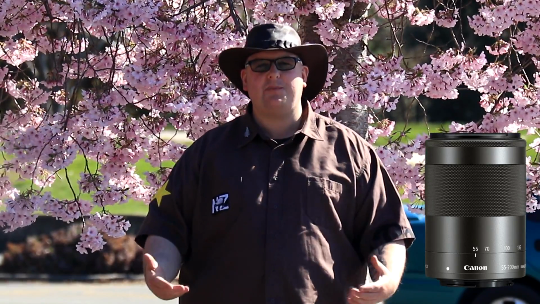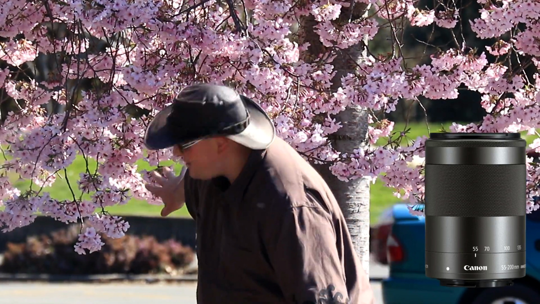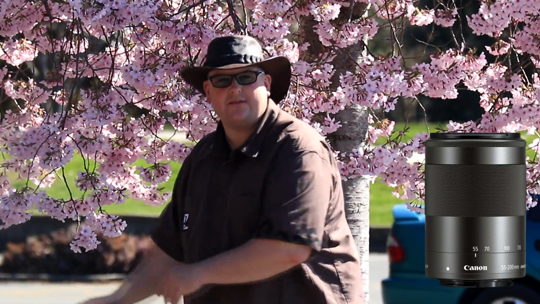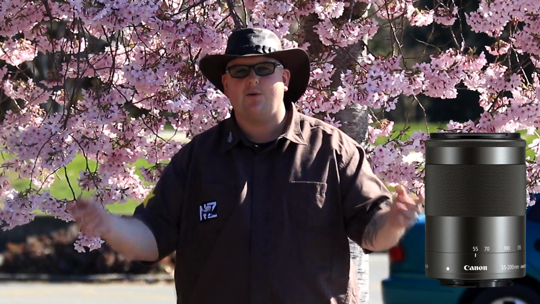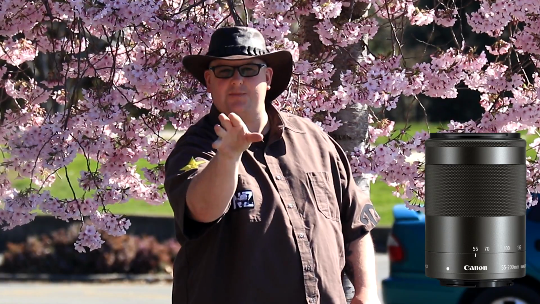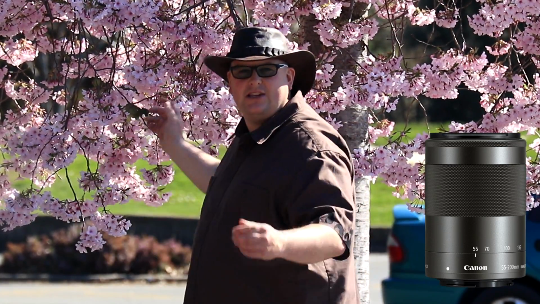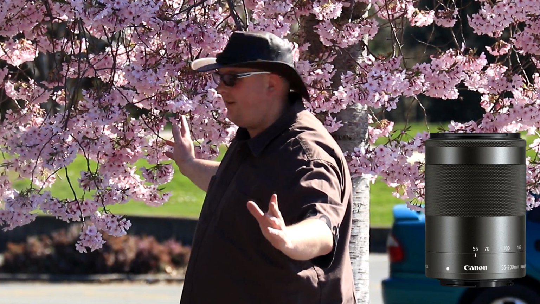Because I'm standing right by the tree, the flowers are pretty much in focus. But you'll notice down there behind me in the lower part of the screen, that's all out of focus. So why don't we change it up? I'm going to keep the camera there, bring the wide angle lens back up, bring the 22mm lens back up, and you'll see how the picture is radically different.